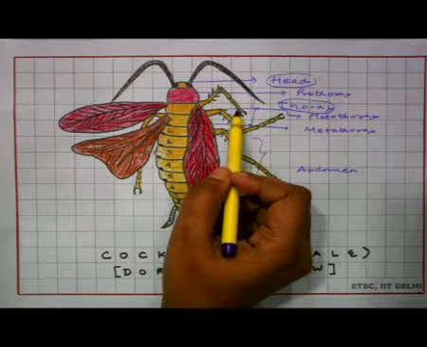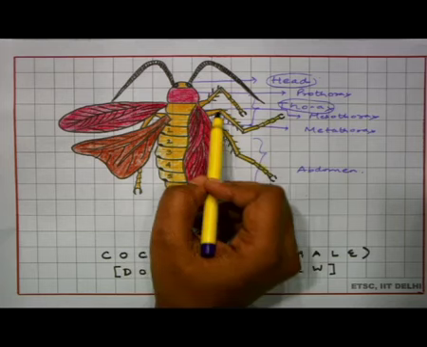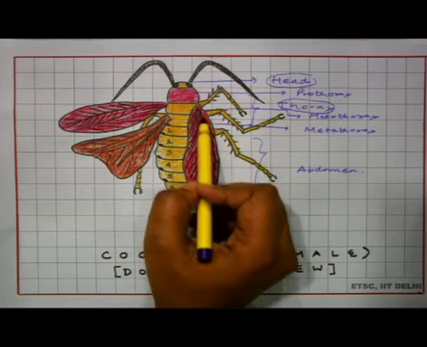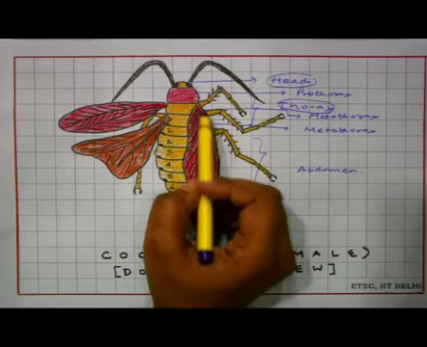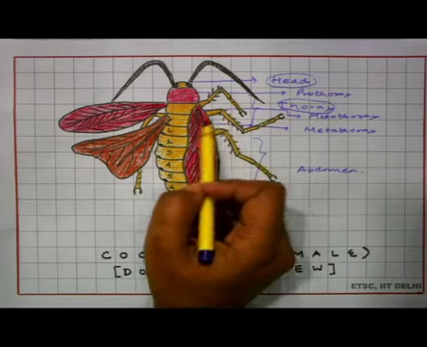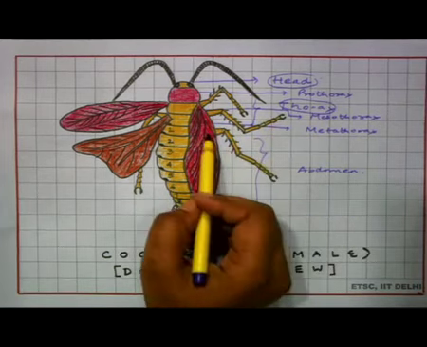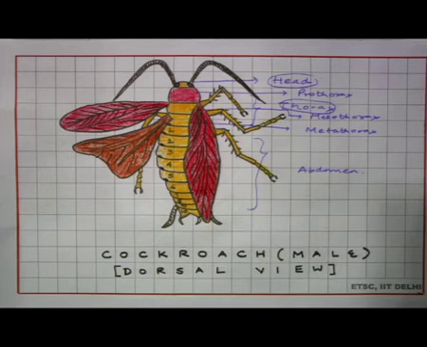So, now coming to the legs, which I did not tell you earlier, the legs are present in each of the segments of the thorax. That means the prothorax bears a pair of legs, the mesothorax bears a pair of legs, and the metathorax bears a pair of legs. So, there are 3 pairs of legs, each arising from each segment of the thorax region.